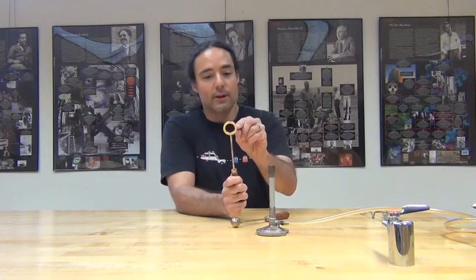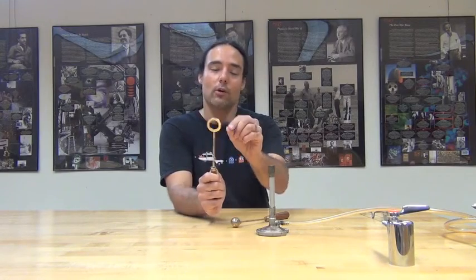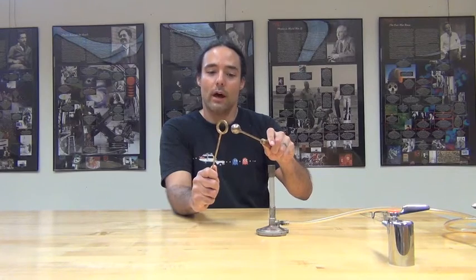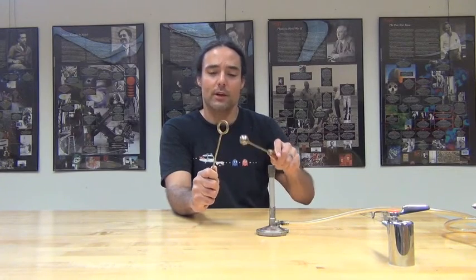Now, let's try that again, but this time, what do you think is going to happen when I heat the ring? So the ring is going to expand as well, but is it going to expand inward, making the hole smaller, so it can't fit through, so the ball doesn't have space to fit through anymore? Or is it going to push outward and have the ring get bigger so that the ball fits through even easier? Let's try that.